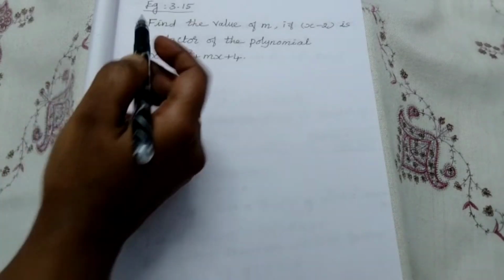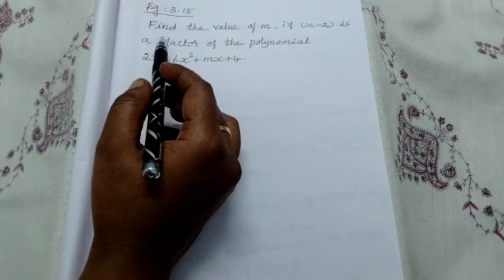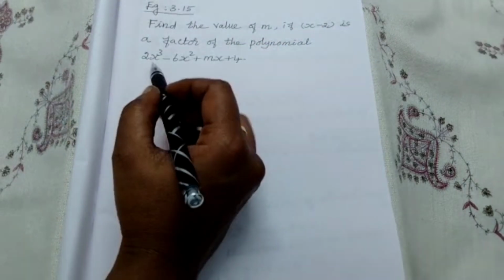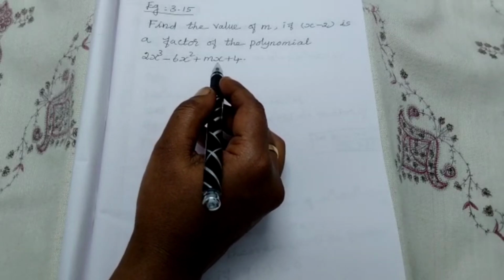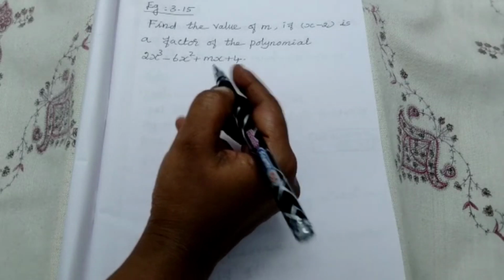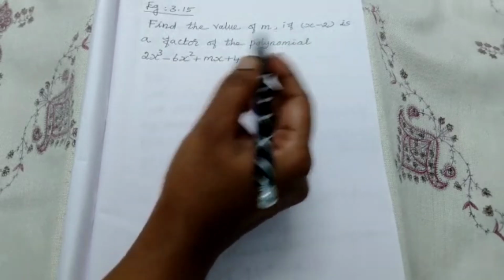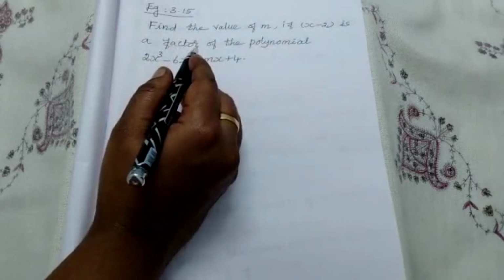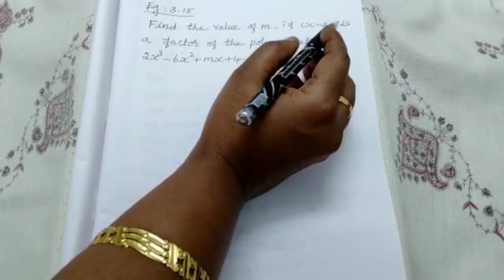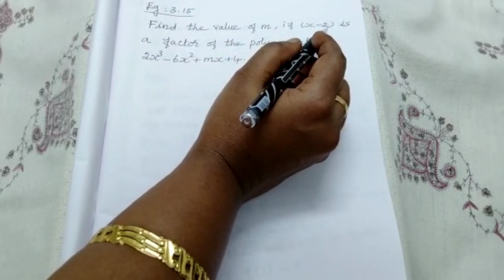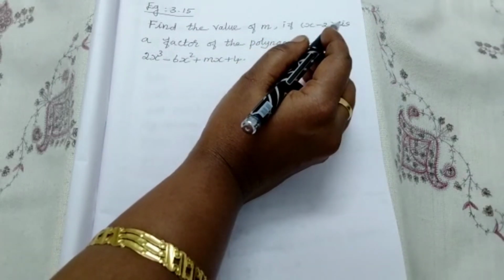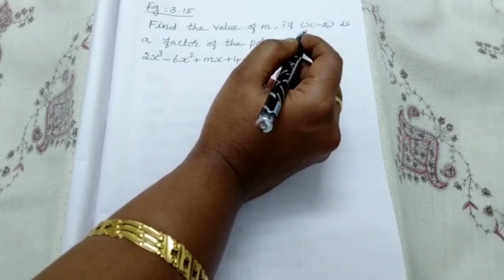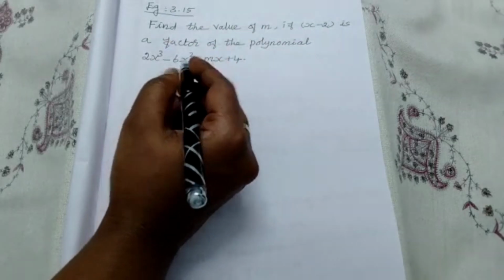Next we are going to say example 3.15. Find the value of m if x minus 2 is a factor of the polynomial 2x cube minus 6x square plus mx plus 4. Okay, then here find the value of m. Which is given: x minus 2 is the factor. X minus 2 is the factor means p of 2 is equal to 0. That means p of 2 equal to 0 means we can say what? X minus 2 is the factor, isn't it?